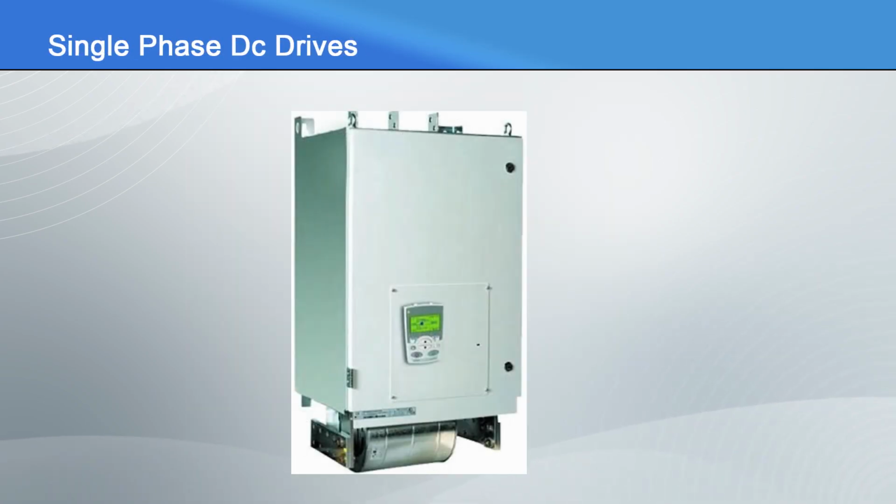So, next we will deal with single phase DC drives. In these drives, phase controlled converters operating from a single phase supply are used to drive the motor. These are used for low and medium power applications. These have inherently poor speed regulation with open loop control. This can be improved by closed loop operation.